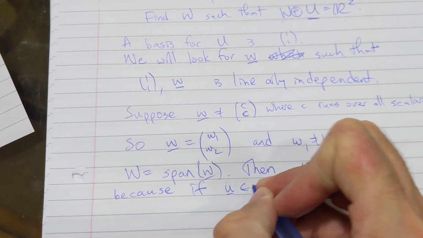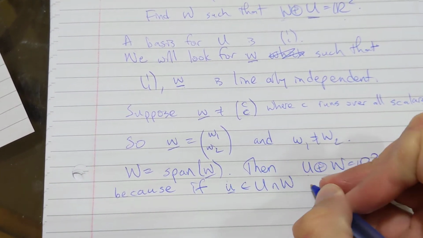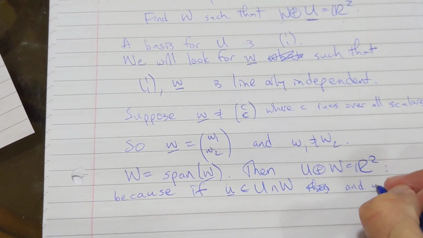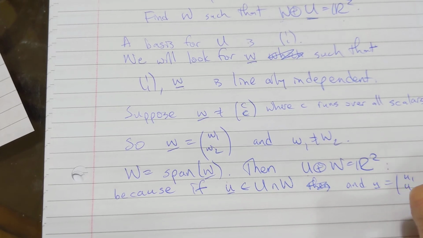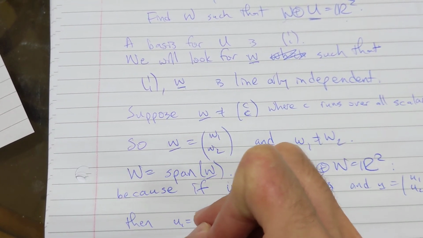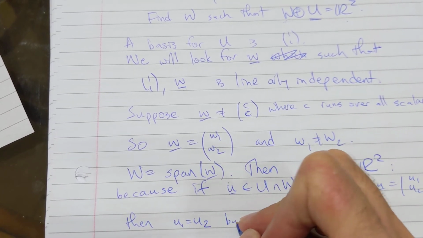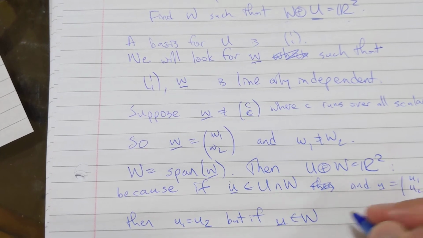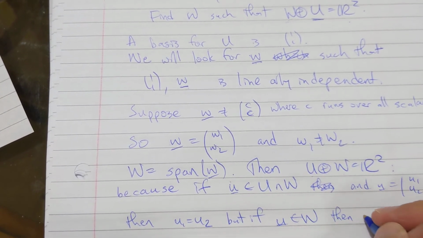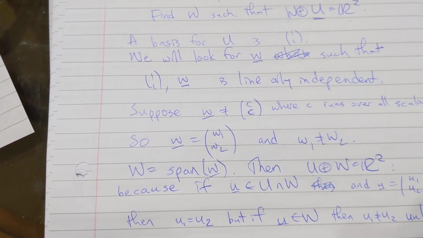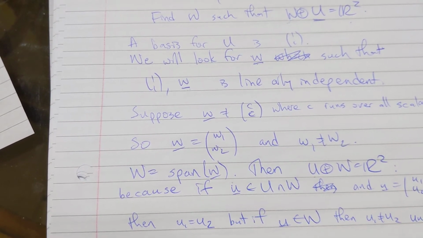Let's say u is in U intersect W, and u equals (u1, u2). Then u1 equals u2, but if u is in W, then u1 is not equal to u2, unless they're both 0.